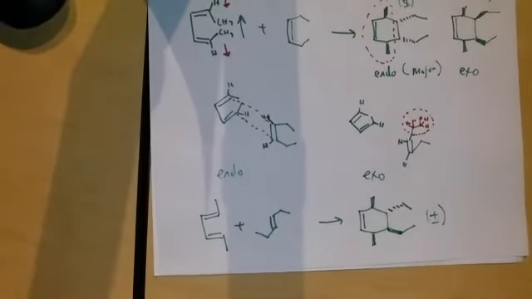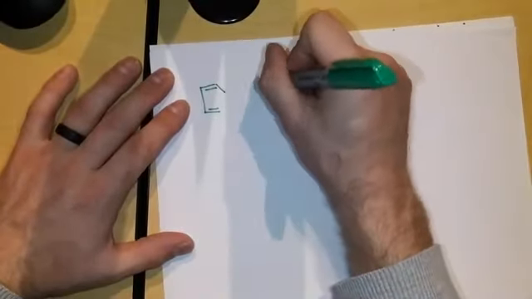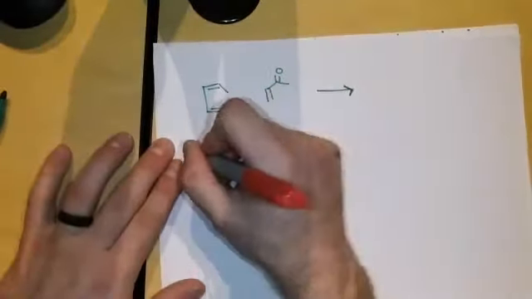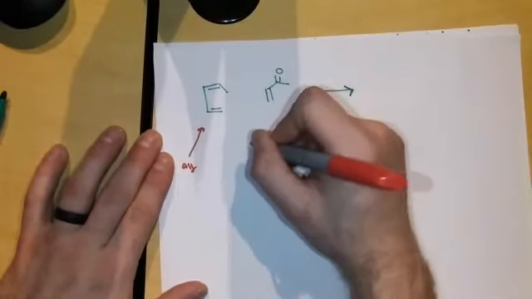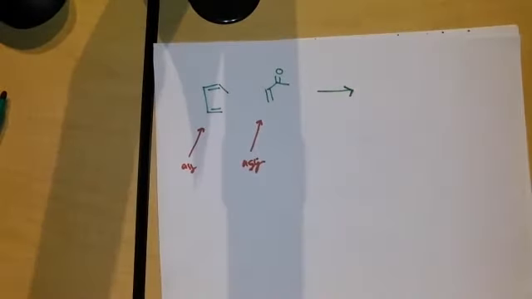But I don't really want to focus on that. I'm going to talk about ones where we do care about it. So let's break these down a little bit. I'm going to give an example that's going to be pretty tough, and we're going to walk through all the different possibilities. These are both asymmetric, which means there are going to be 4 products from this.